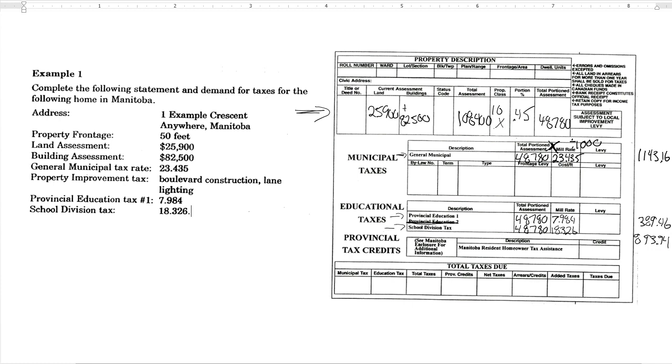Next thing I have to do is my two local improvements. So in this case, I've got the boulevard construction and a lane lighting. So my type is the boulevard. Write that in. And my lane lighting, I'll just put down lane. So this starts with my frontage levy. Well, how much frontage do I have on this property? Coming from the question, it's 50 feet. So I'll put in 50 feet twice.